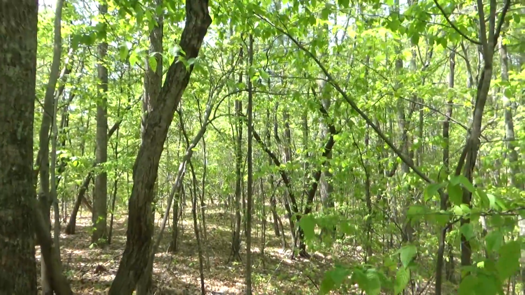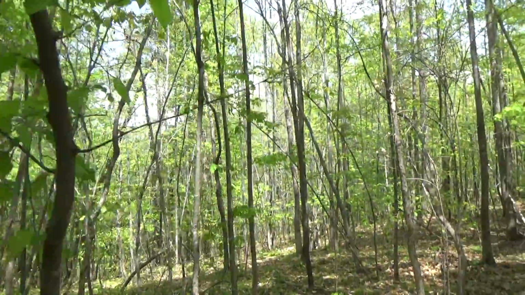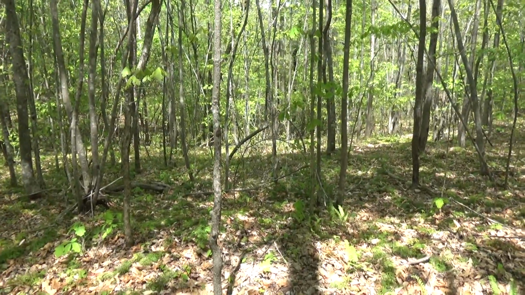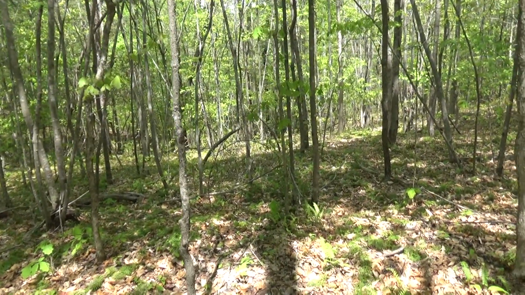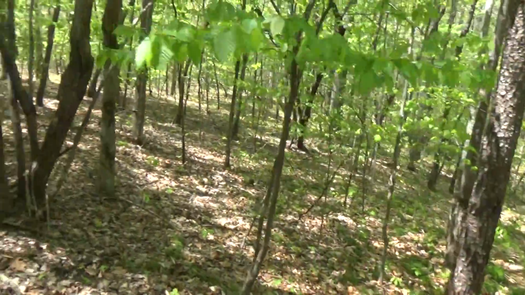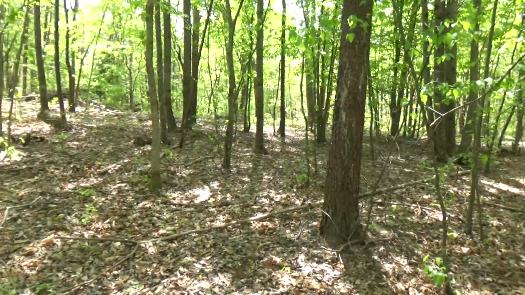Coming around that way, and I can intersect to the path there. But downhill is just the ditch. It's just the giant ditch. I do know at the bottom of the ditch there's water, but it's not something you want to traverse up and down.